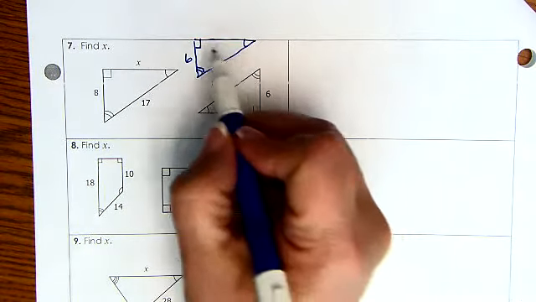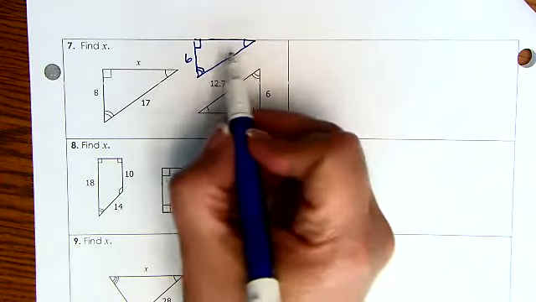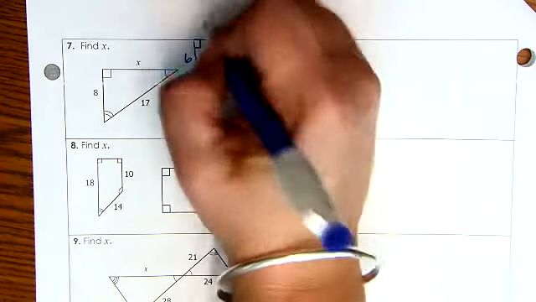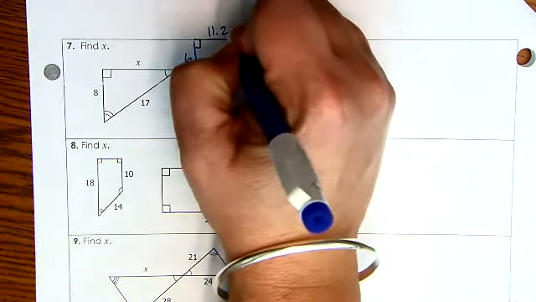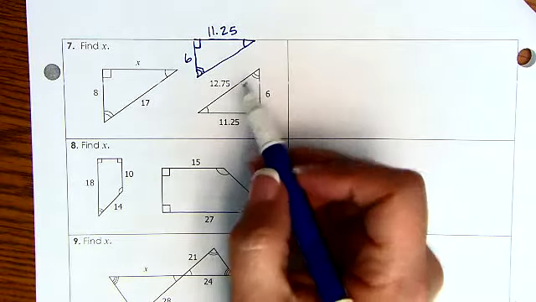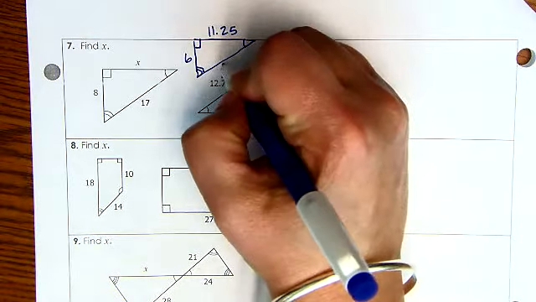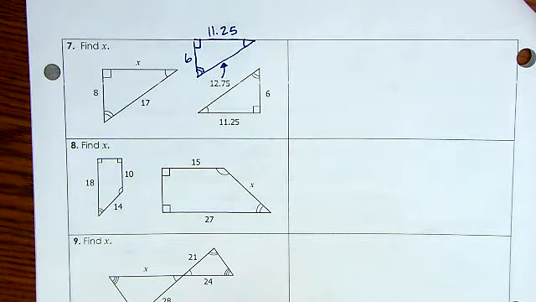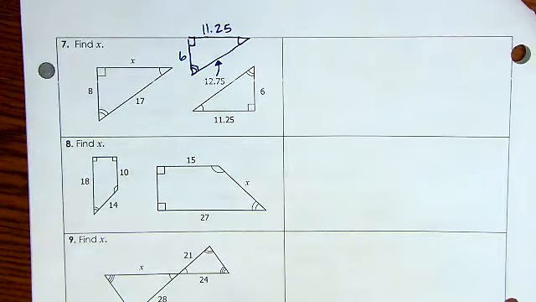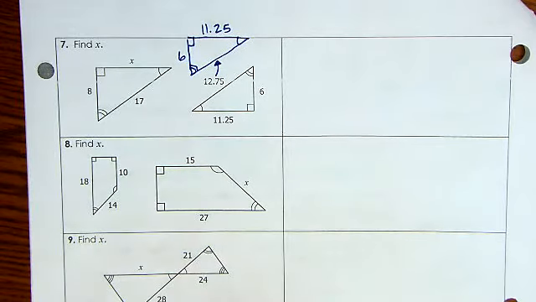The right angle and the single arc is 11.25. And then we have the diagonal, which is 12.75. You don't have to redraw. It is helpful for some. Okay, now my directions say to find X.